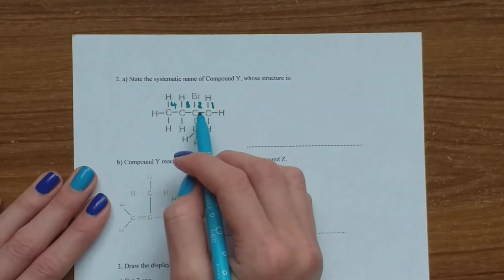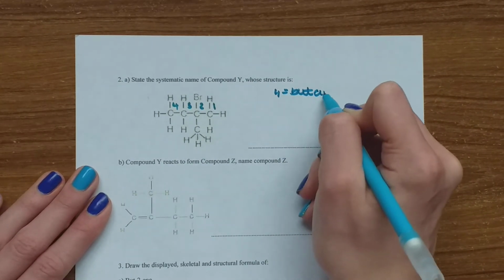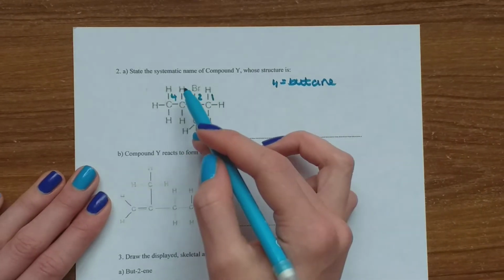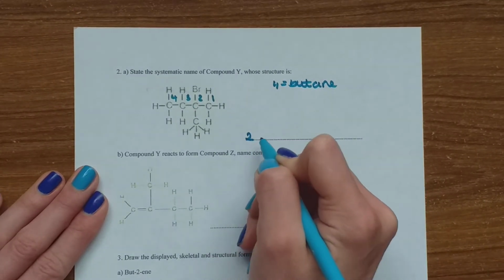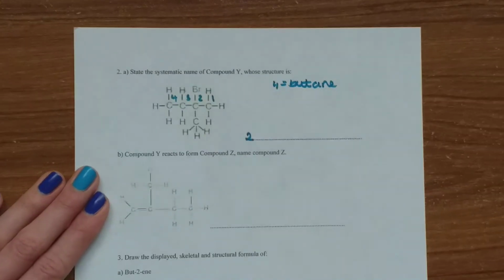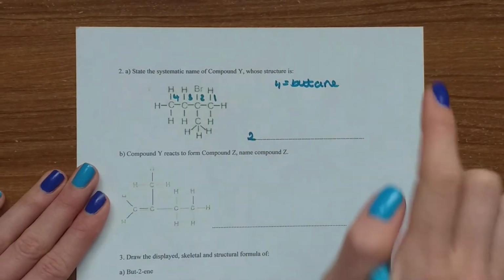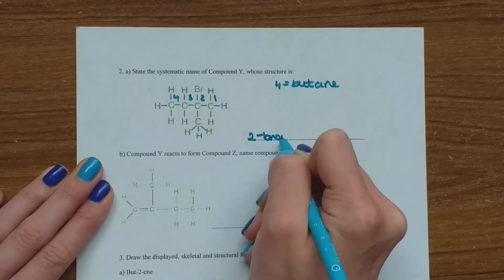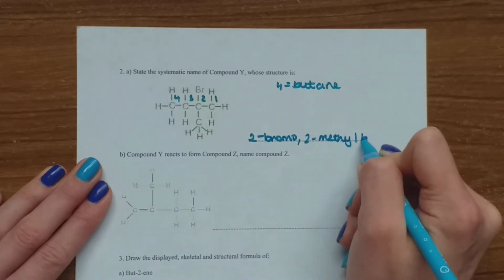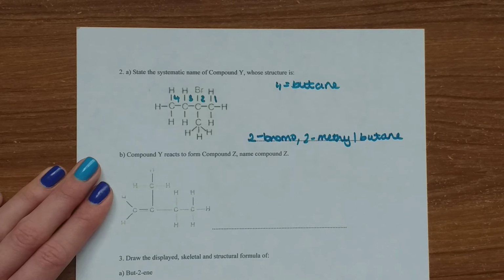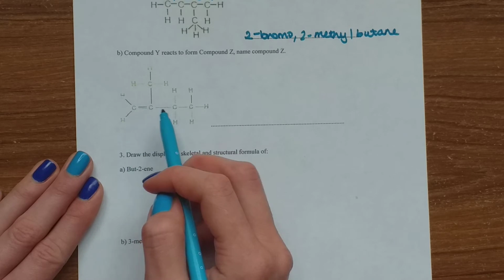We know it's 4, and 4 carbon atoms means it starts with but. It's butane, but we also have this bromine and this methyl group, so we have to add them in as well. So our methyl group is on second carbon and bromine is on second carbon as well, but we have to put it in alphabetical order, so bromine comes before methyl. So we got 2-bromo-2-methylbutane, and that's all.